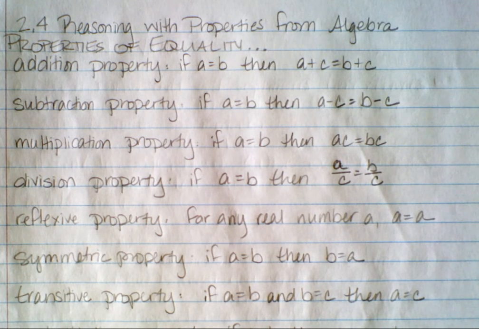So the first one is the addition property, and basically that says that you can add the same number to both sides of an equal sign and it remains the same. So if we have A equals B, then we can add C to both sides and it remains the same. The subtraction property is next. It's just like the addition property, except we can take something away from both sides of an equal sign and it will still remain equal.